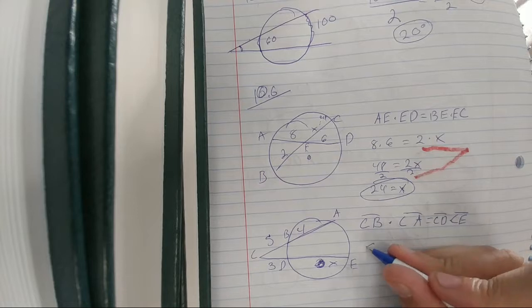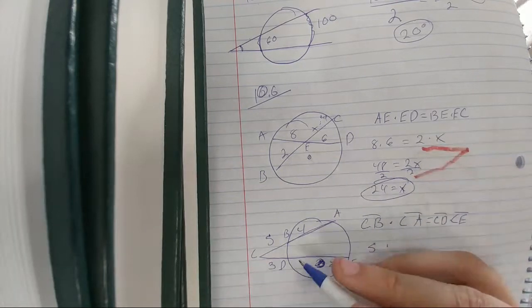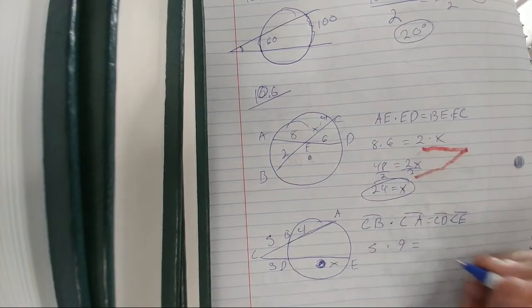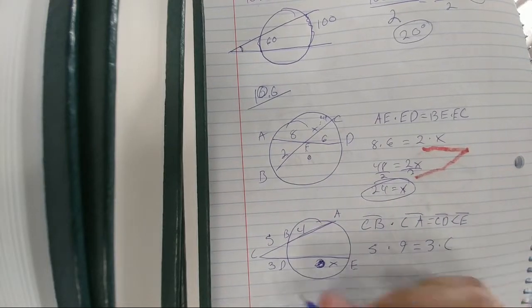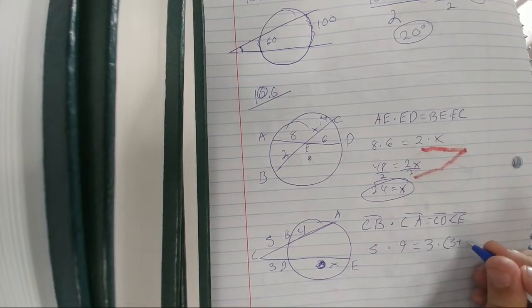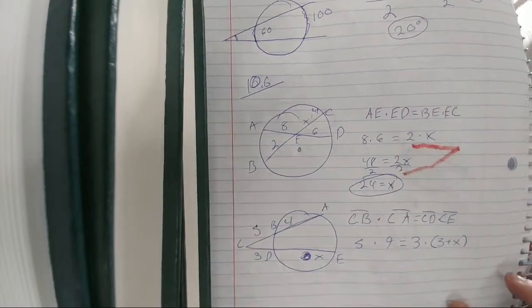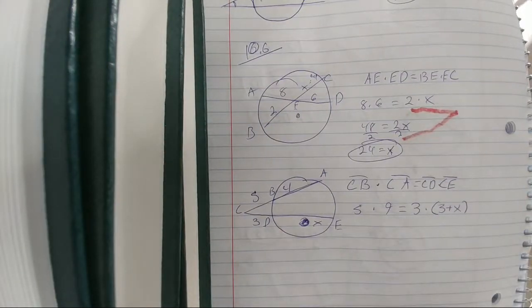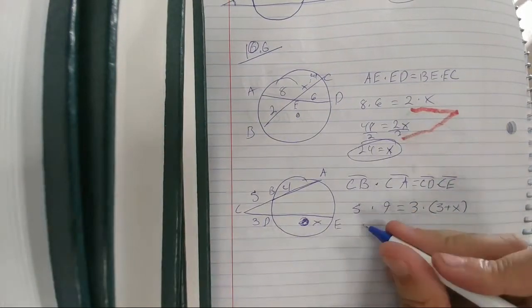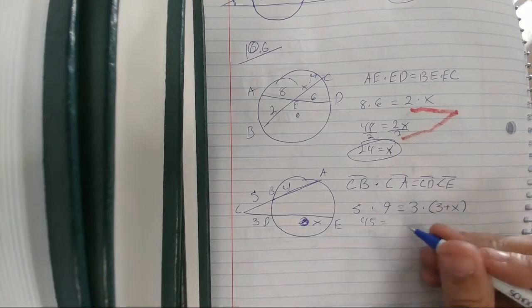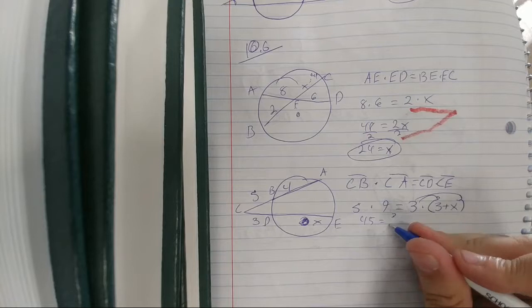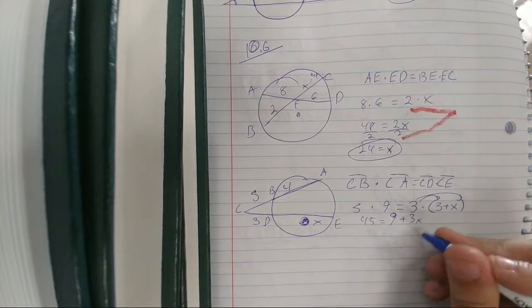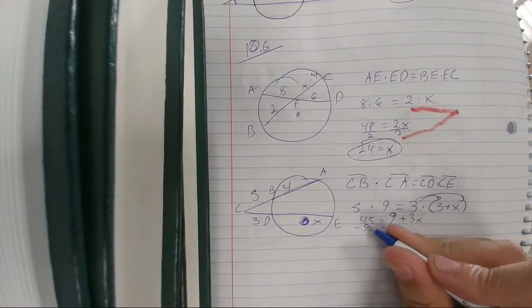CB is 5 times 5 plus 4, which is 9, equals 3 times 3 plus x. We don't know what that is, so we're going to have to write that as 3 plus x. So 5 times 9 is 45, equals 3. We're going to distribute. Distribute is fair game. 9 plus 3x minus 9 minus 9.